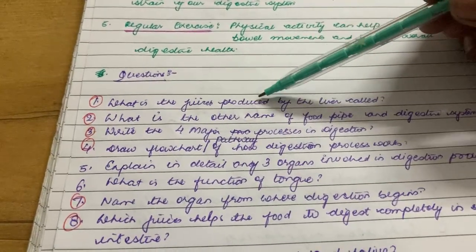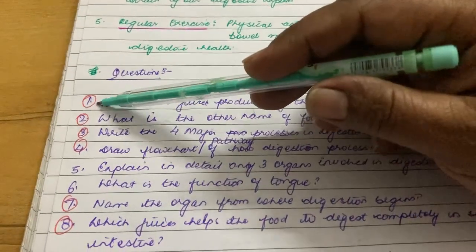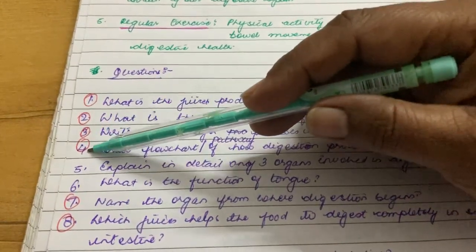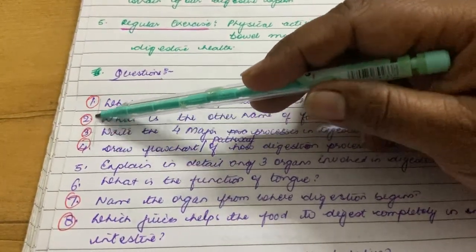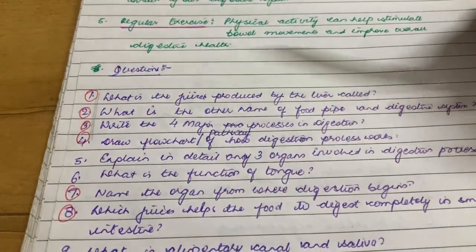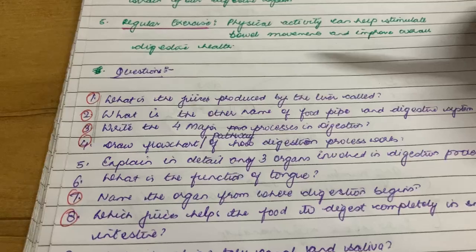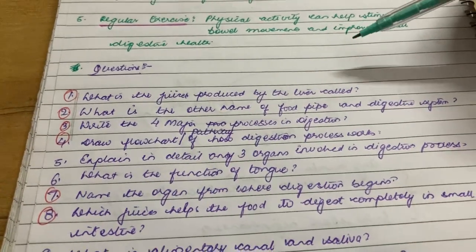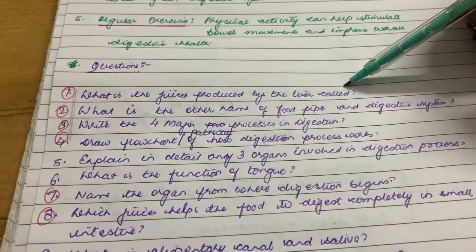So what is the juice produced? Okay, so here I have marked a few questions as circles. So basically these are one word, or this may come as fill in the blank. So I have marked it in circles. So what is the juice produced by liver called? Yes, now only I had explained, it's called bile.